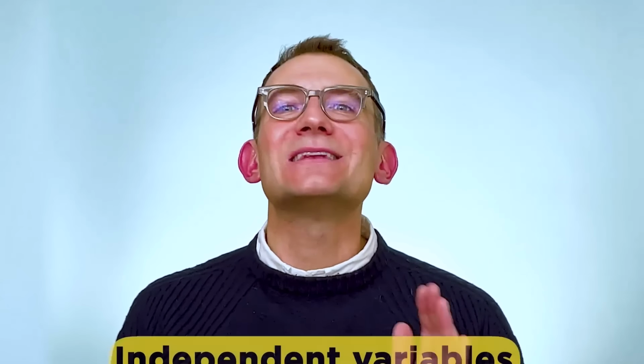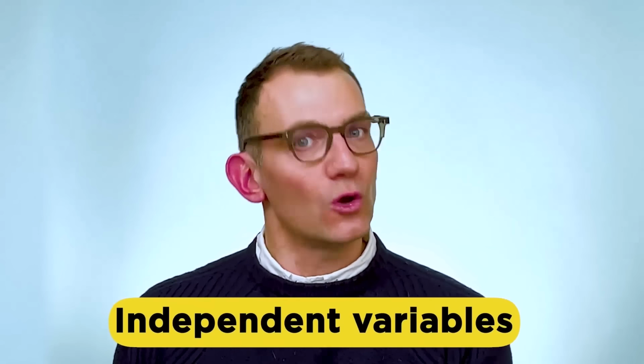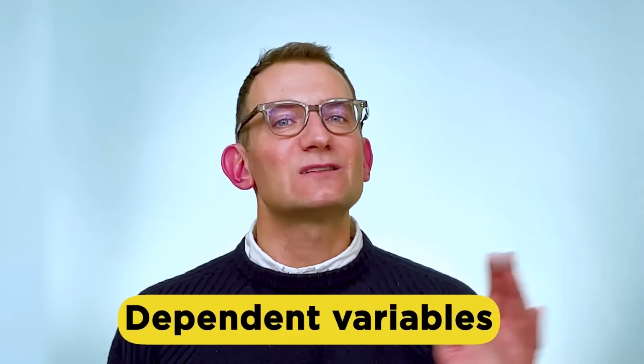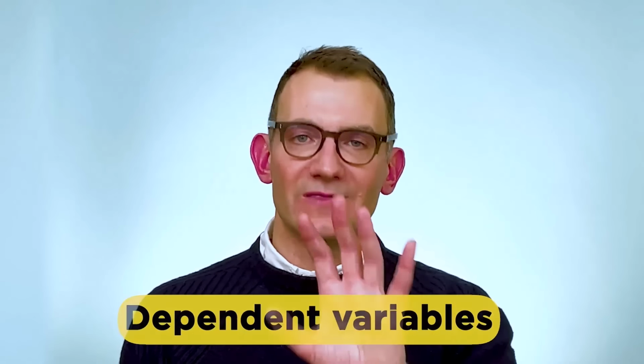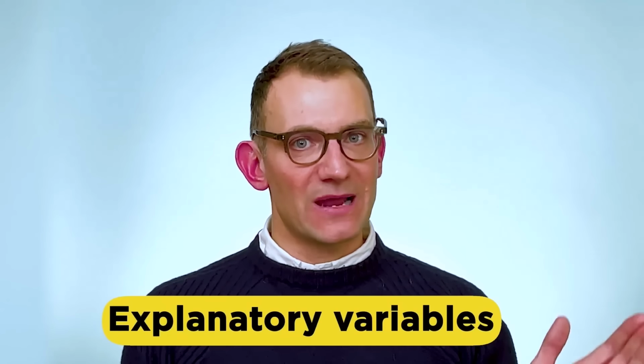Now, independent variables are those that an experimenter controls and changes. Dependent variables are those that the experimenter varies. That said, while these are the main variable types, you also need to be aware of explanatory variables, which affect the dependent variables.